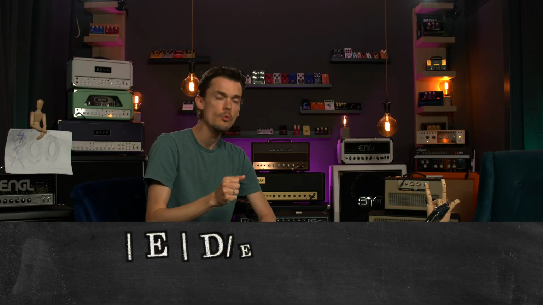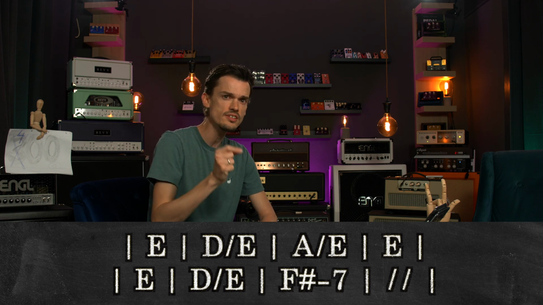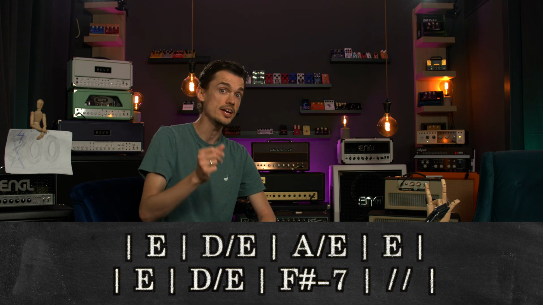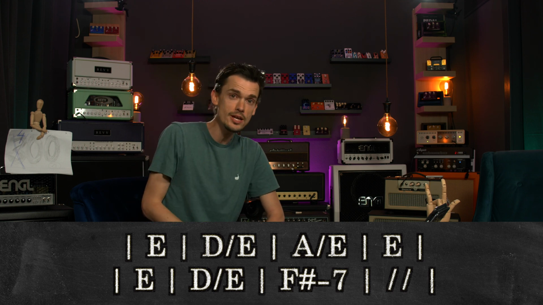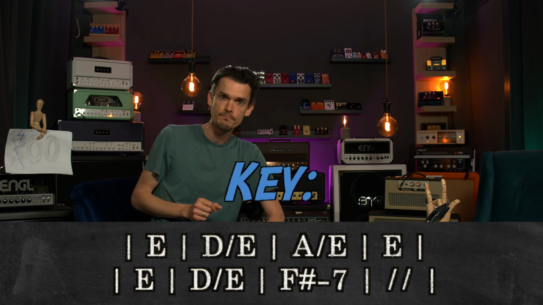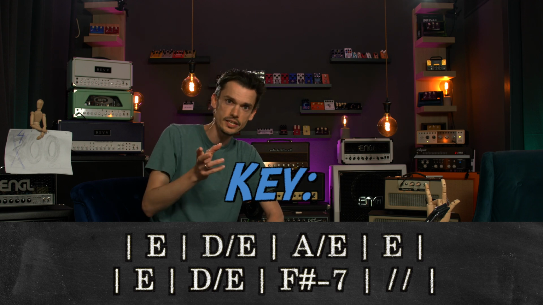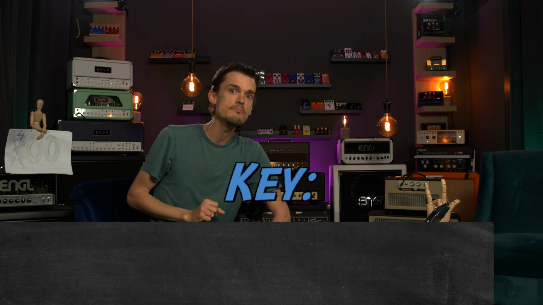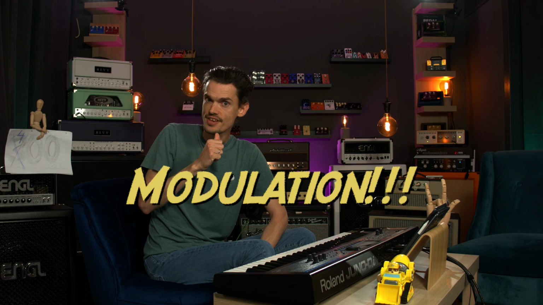This is really strange. Something has happened here. We see an E major chord, we see a D major chord, although with another bass note. We see an A major chord. That means we can only be in the key of A major, because A major is the only key that has got the A major, the D major, and the E major chord. And that means that modulation has happened.